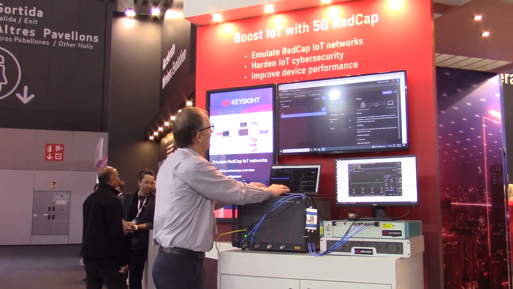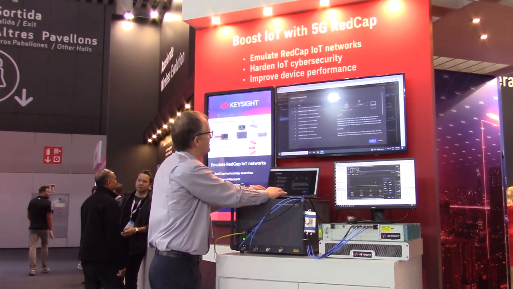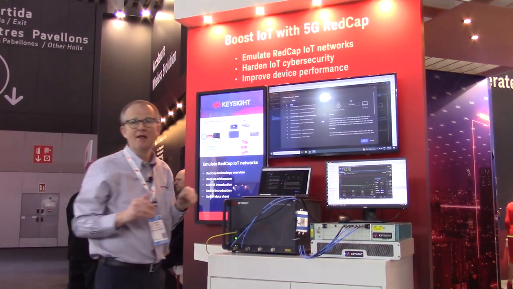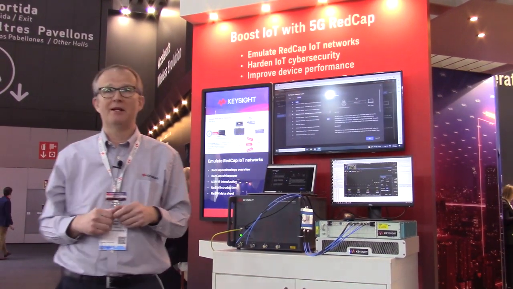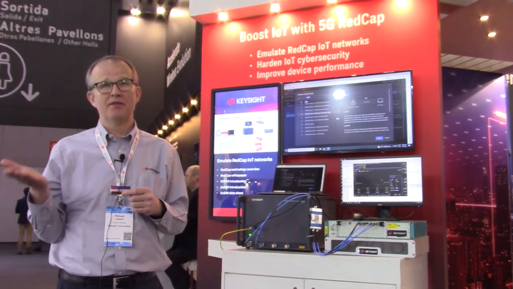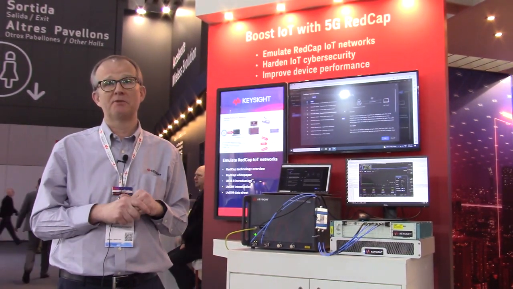So we have the ability to select from all of these different vulnerabilities. You can see Wi-Fi, Bluetooth, IP, many different technologies, and then we can run that suite of vulnerability tests and achieve a kind of baseline level of assurance that the product that's going to go on the network is reasonably secure from a cybersecurity perspective.